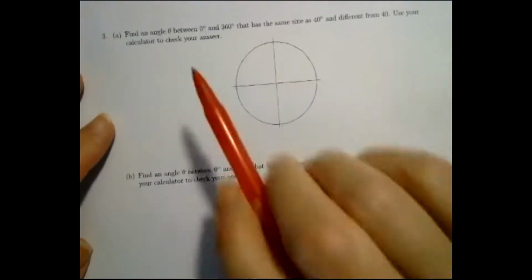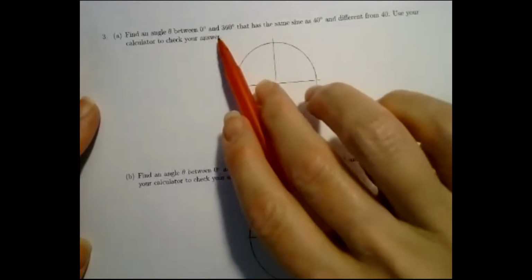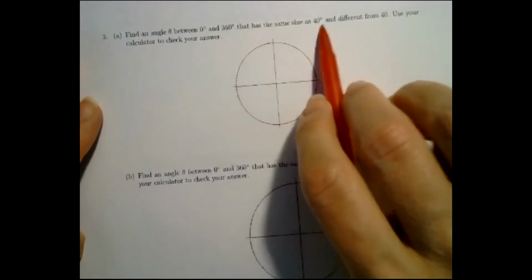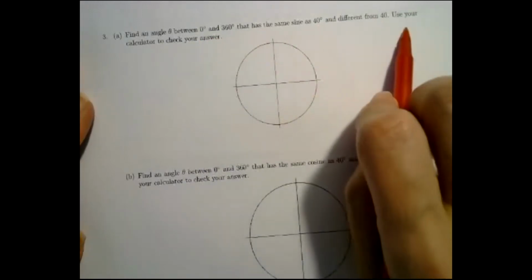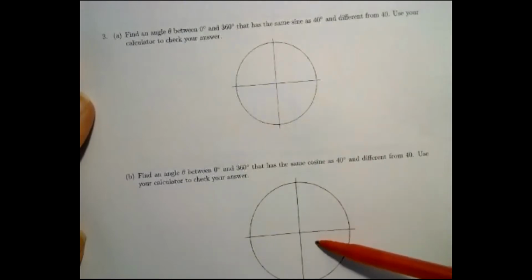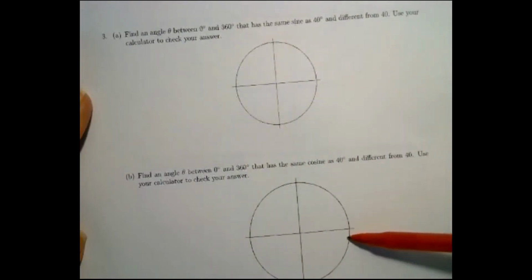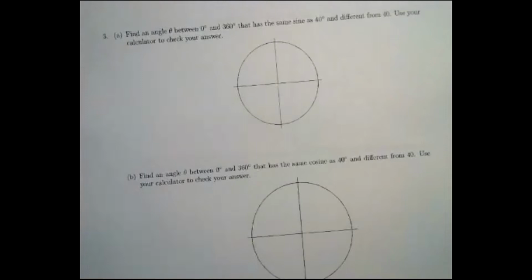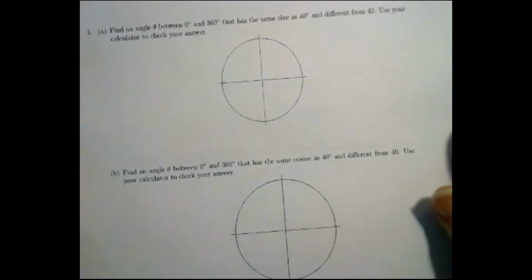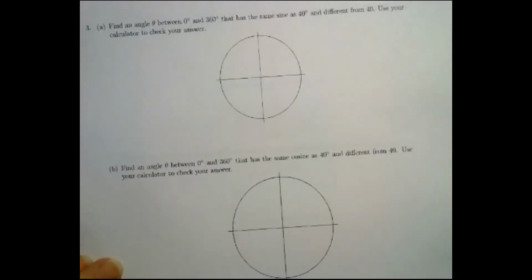A is: find an angle between 0 and 360 that has the same sine as 40, but different from 40. The second one is the same cosine as 40. Please, you have about 2 minutes to do that, and then I will ask one of you for the answer. Get going.